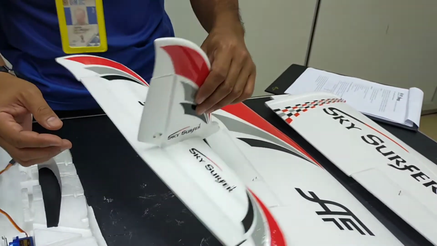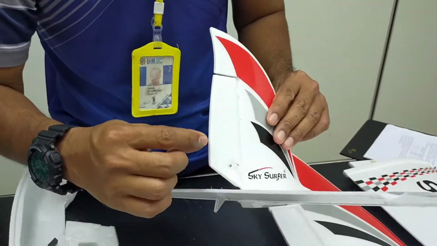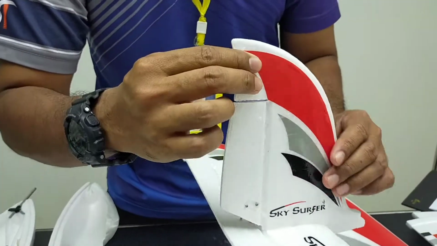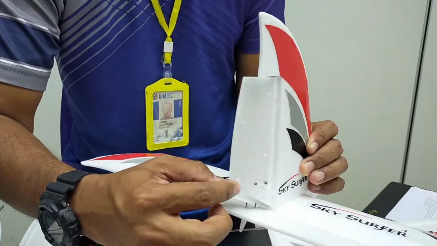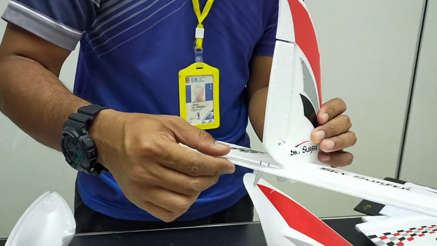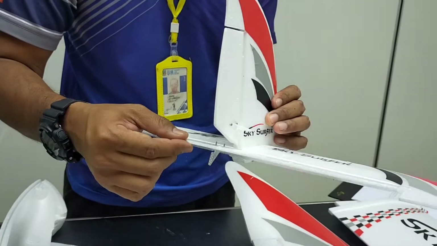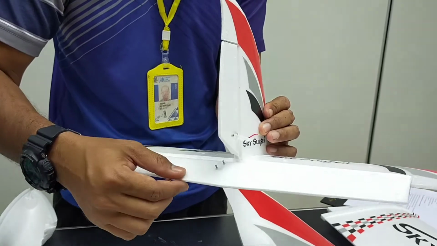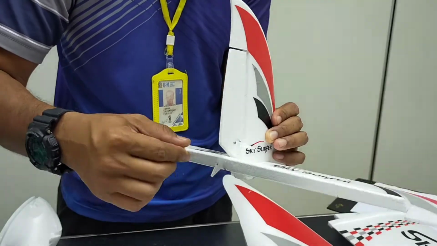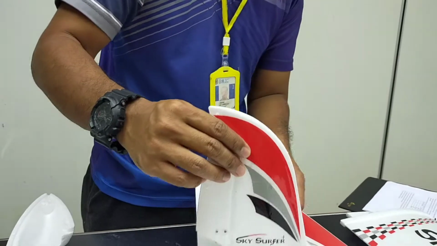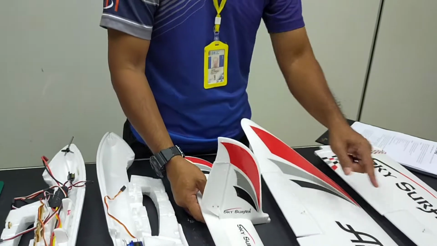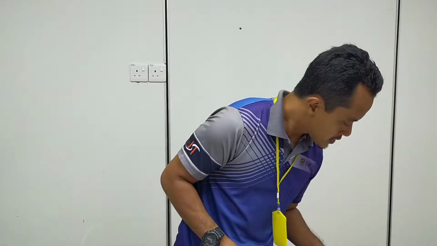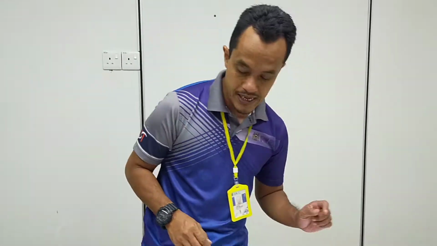Next is the rudder. So the rudder is located on the vertical stabilizer, so it will move left and right over here. And next is the elevator. And the elevator is connected to the horizontal stabilizer. This will move up and down. Okay. So we call all these rudder, elevator, and aileron the control surfaces. Right? Control surfaces.